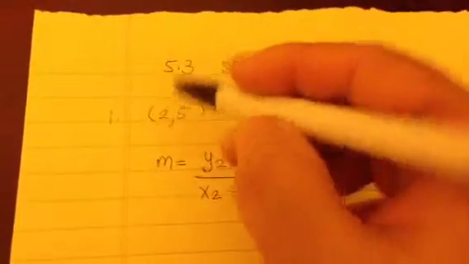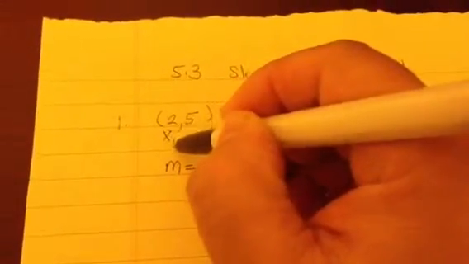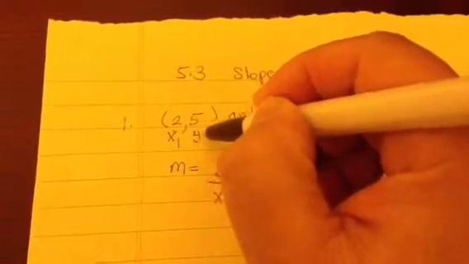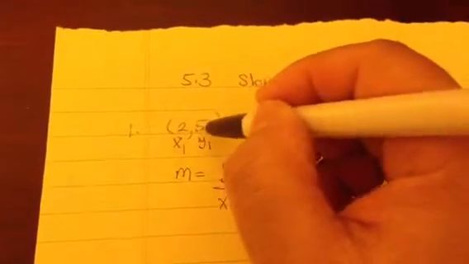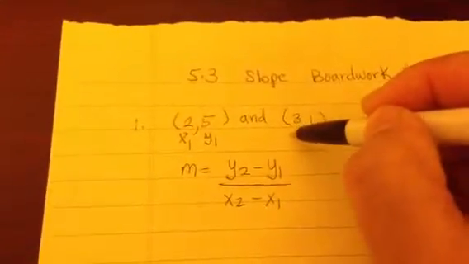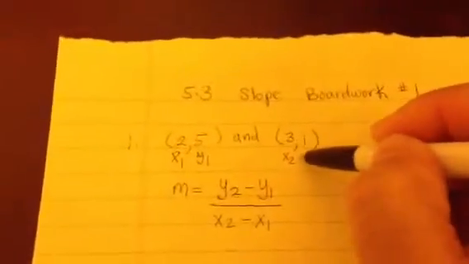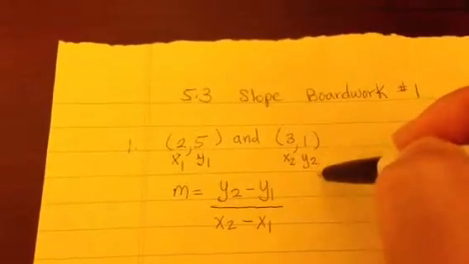Okay, now let's go back and label each one of these just like we did on the notes there. So this is going to be called x1 right here. This is going to be called y1, because remember these are pairs of a point right there. Okay, then we have an x2 and a y2. Okay, alright, so now let's use the formula right here.